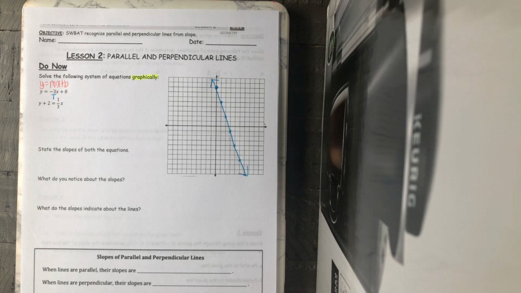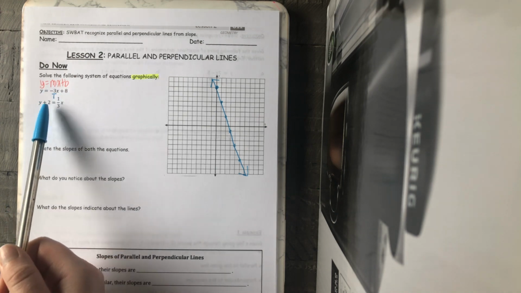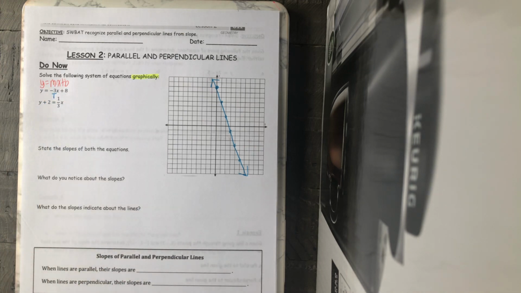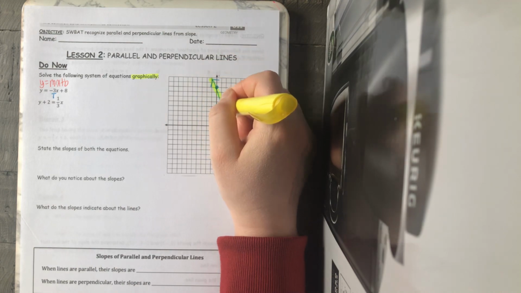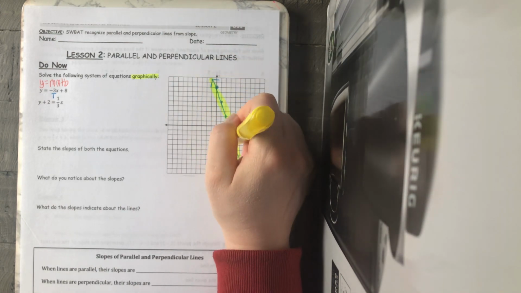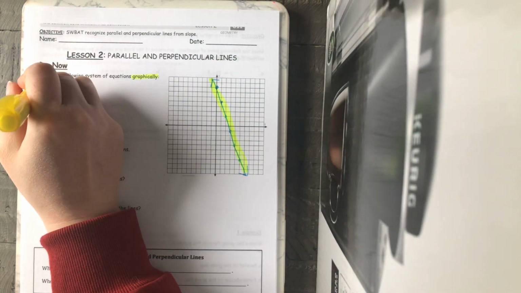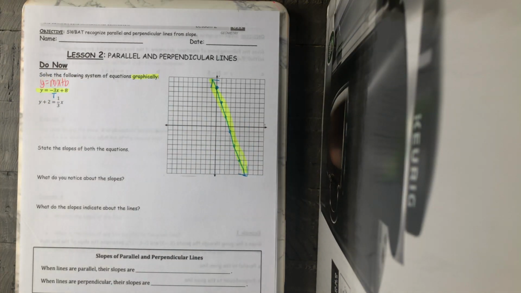So I'm going to just take a minute because I know I'm graphing 2 equations and I want to be able to tell which is which. So I'm just going to highlight that first equation that I graphed here in yellow. And then again, I'm going to highlight the function in yellow.